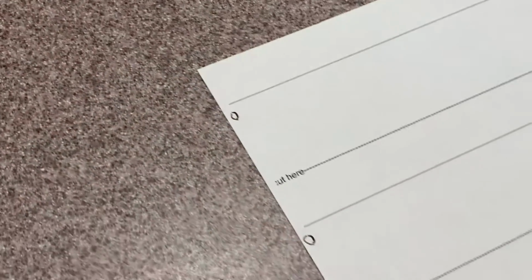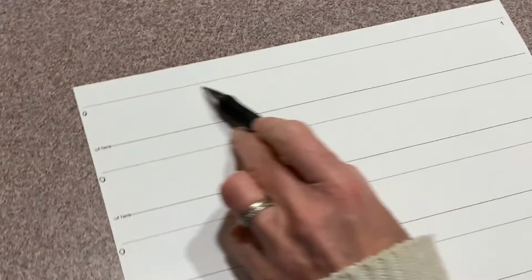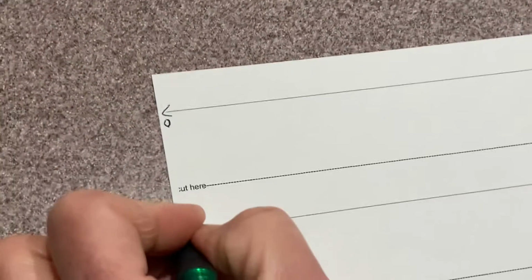So the first thing I'm going to do is just go back over them and make zeros. And if it didn't get cut off on your printer, then you can skip this step. Now also, because this is a number line, I want to put number line arrows to remind myself that number lines go in both directions forever and ever, for infinity.